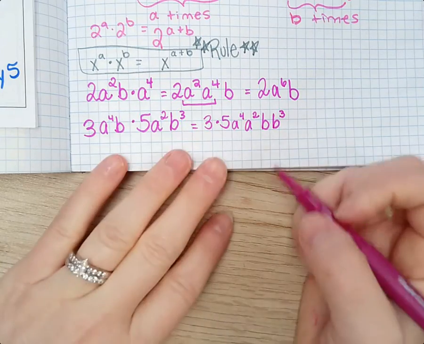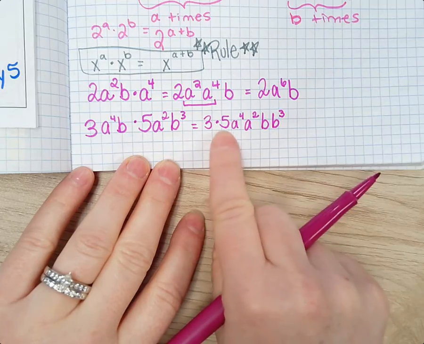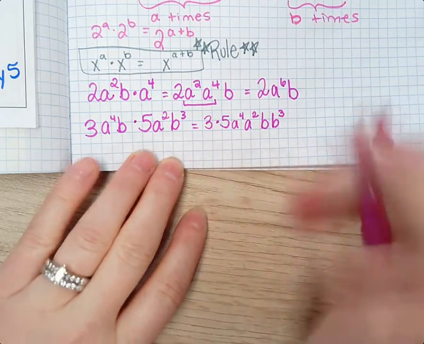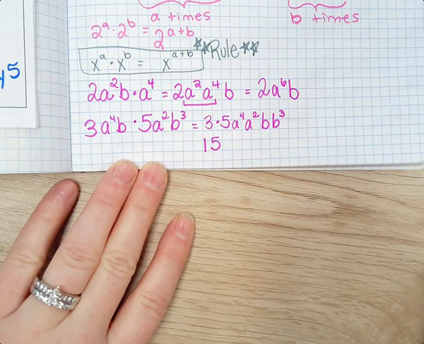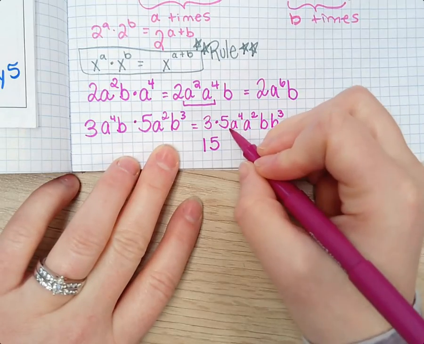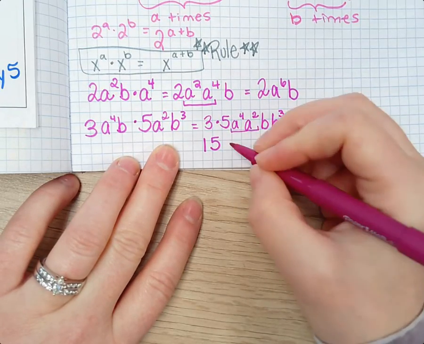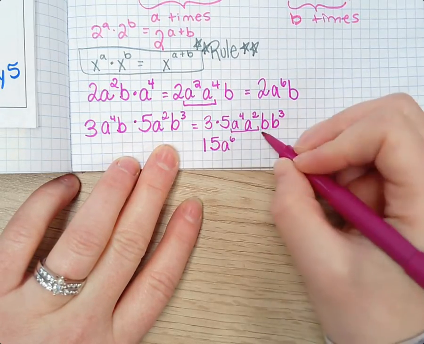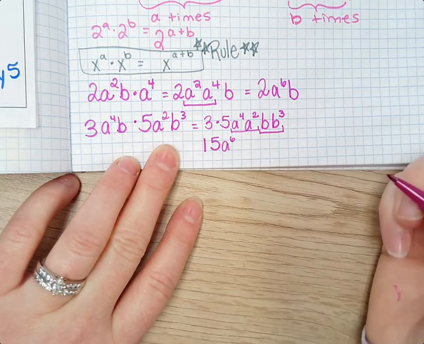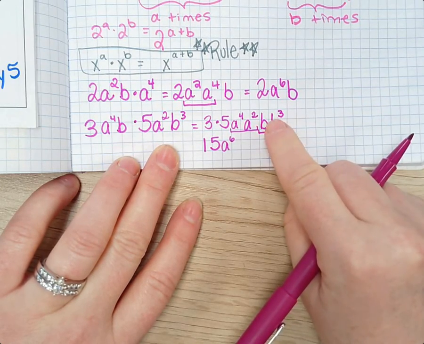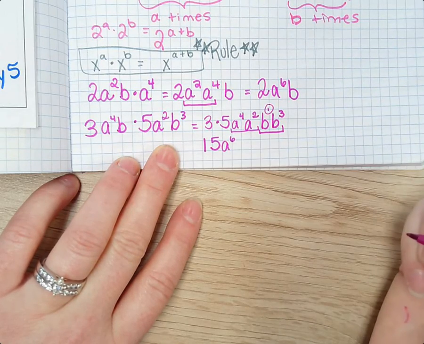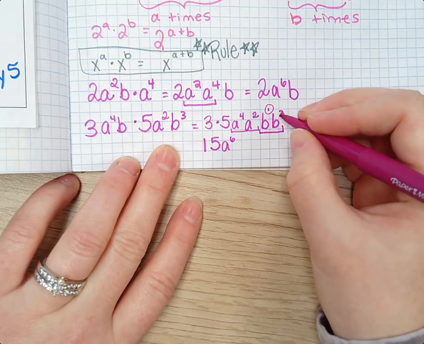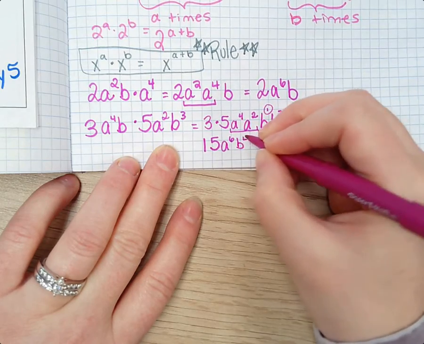So now I can simplify it because what happens with this 3 and 5? Multiply together. So I get 15. Yep, and then I can combine my a's. a to the 4 and a squared make a to the 6. b and b cubed. If there's nothing there, what does that mean? It's a 1. So that becomes 1 plus 3, which is 4.